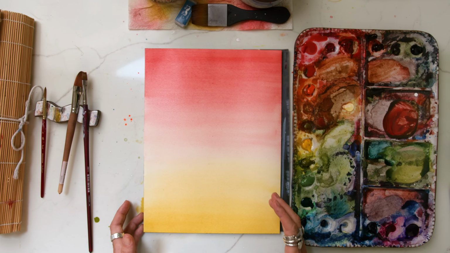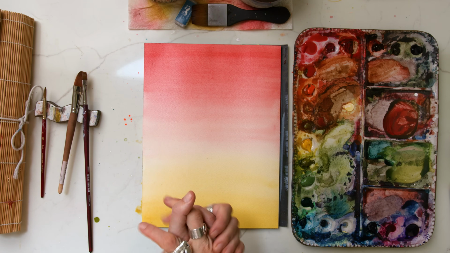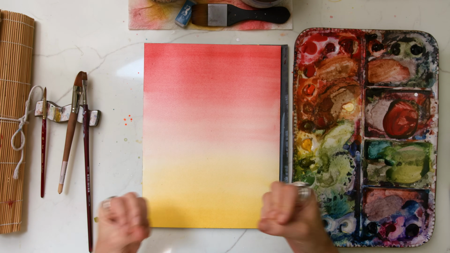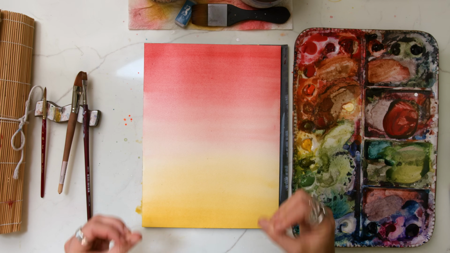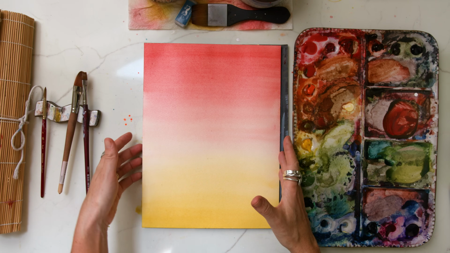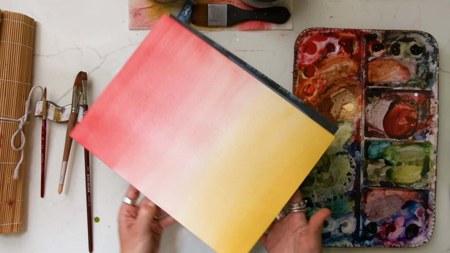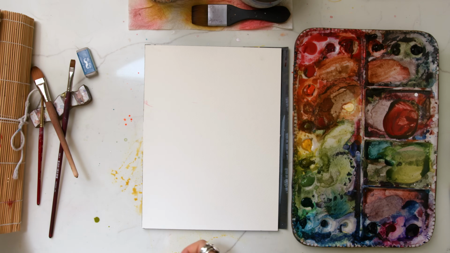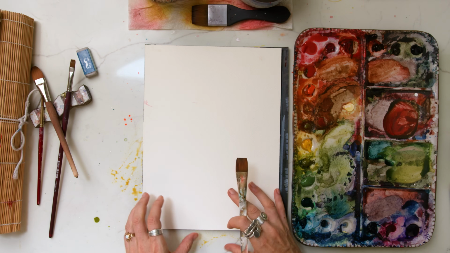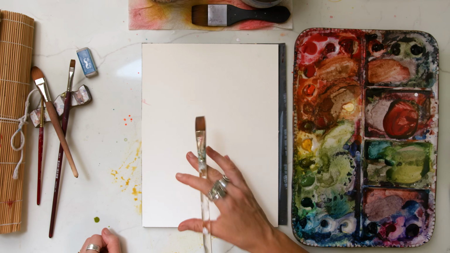So that is how you do a short, quick, easy 5-minute painting that you can do to practice getting better at your watercolor practice, at your creativity. And then the next one that you could do, just gonna peel this up. The next painting that you could do to practice your creativity is mostly highlighting color.